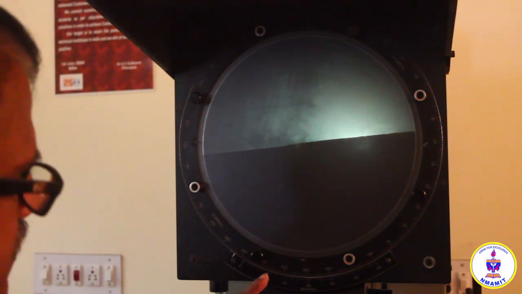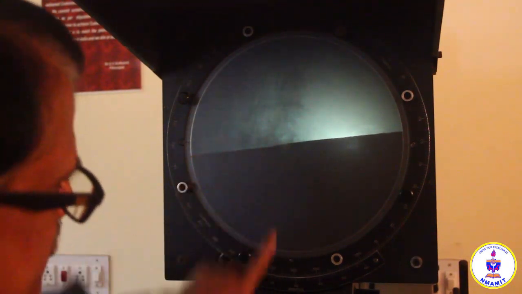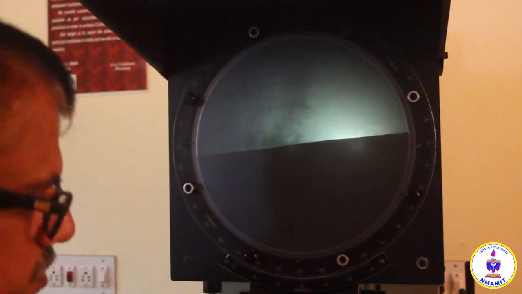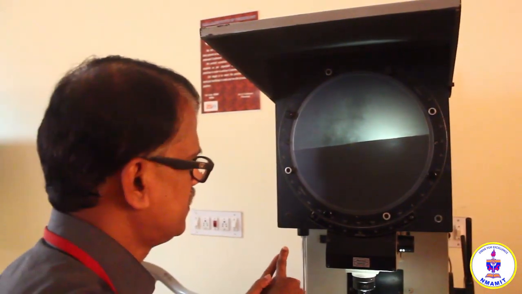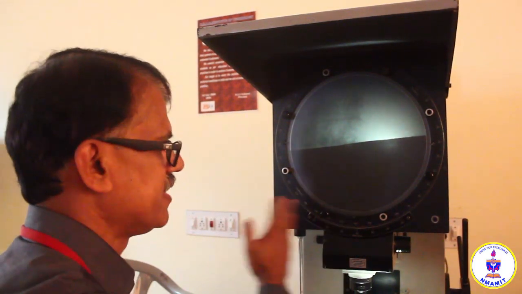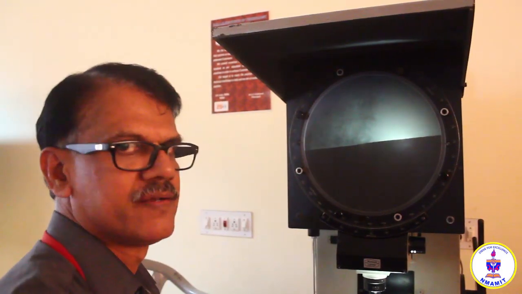So the difference between the fifth reading on the first side and the sixth reading on this side gives the diameter at the second position, and the difference between the third and fourth readings will give the longitudinal distance between the two diameters, that is the axial length. From this we can calculate the taper height.